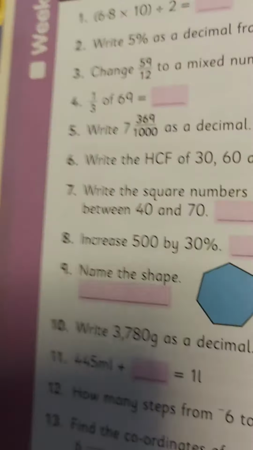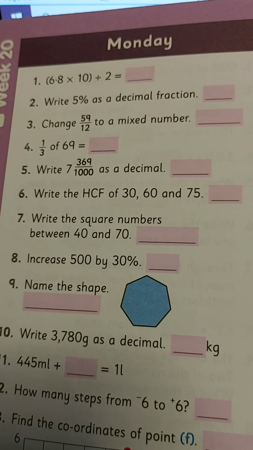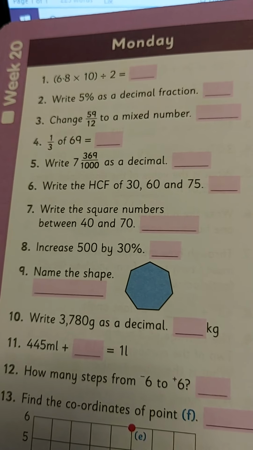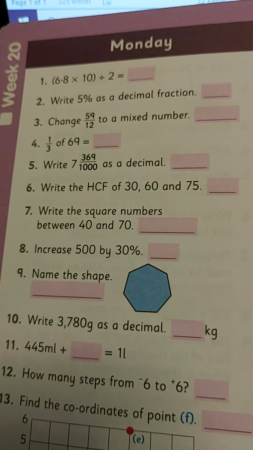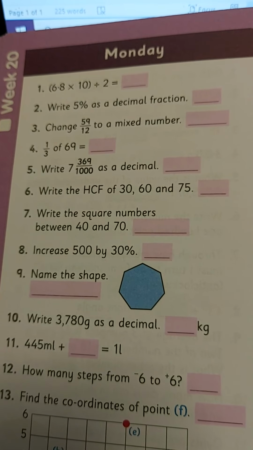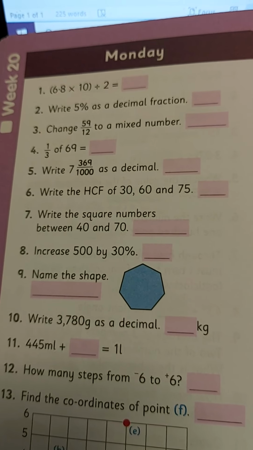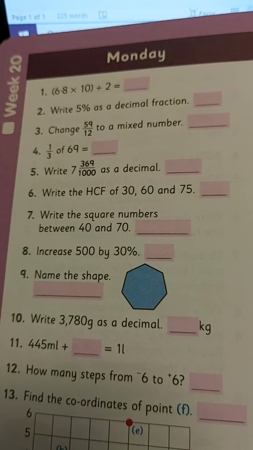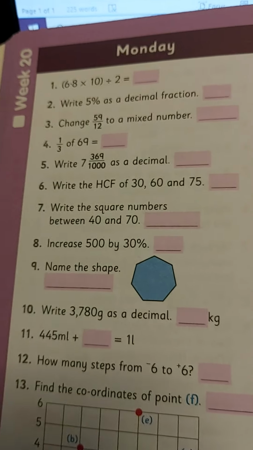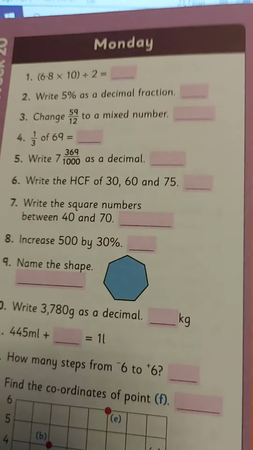Write 5% as a decimal fraction. So 0.05. Change 59 twelfths. So how many 12s are in 59? 4, 48, 60. So it'd be divide 12 into 59, and that'd be how many full units you'd have, and what would be left over would be in twelfths.